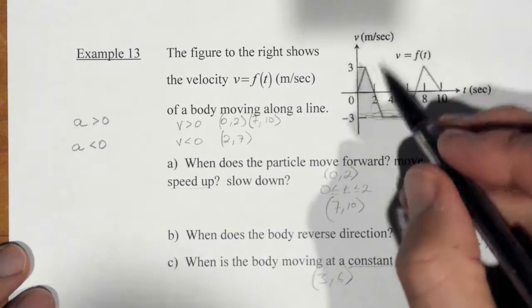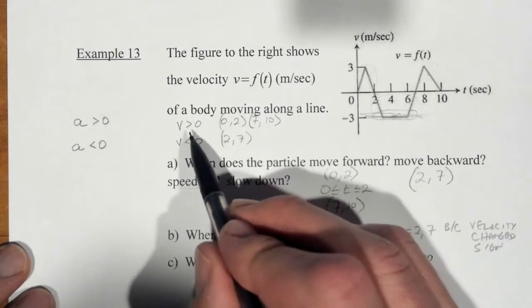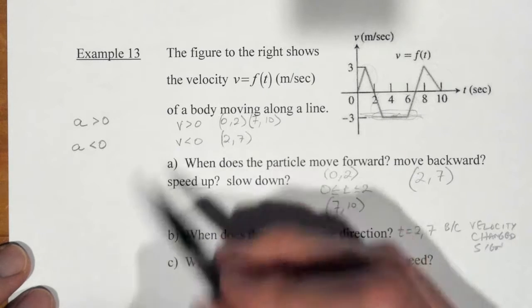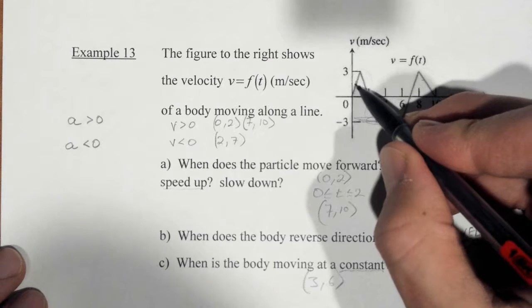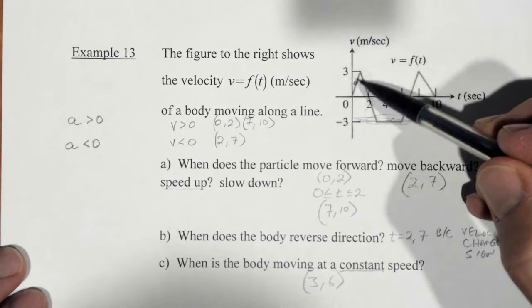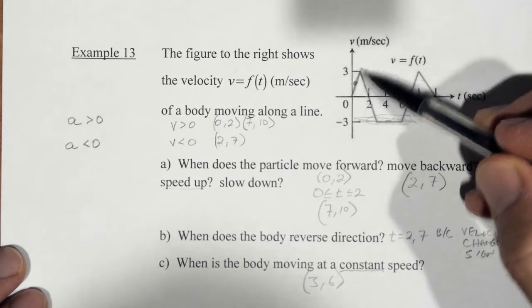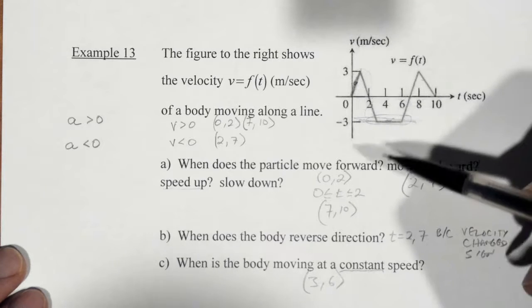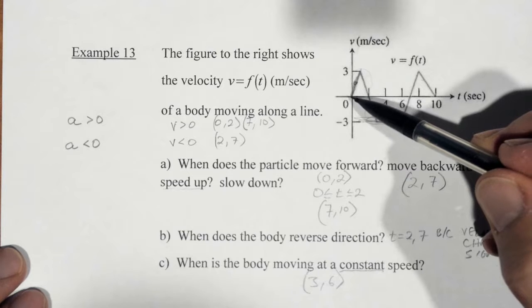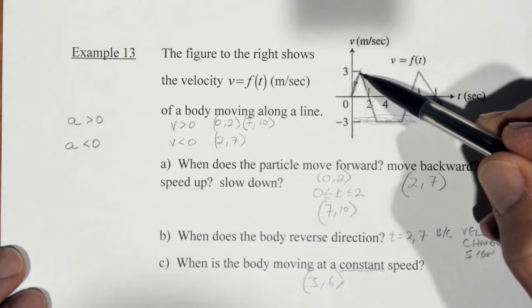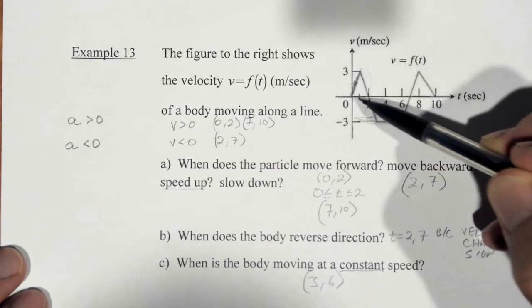Well, acceleration is the derivative of velocity. Acceleration is the slope of the tangent line. So let's look at our slopes. At this spot right here, and anywhere in this spot, we have a positive slope. So acceleration is positive from 0 until this point right here, which is when t is equal to 1.